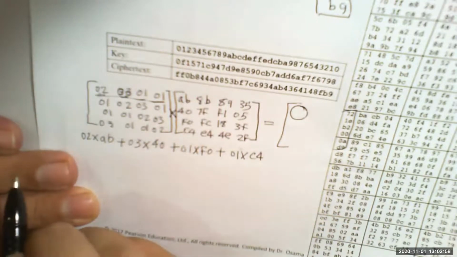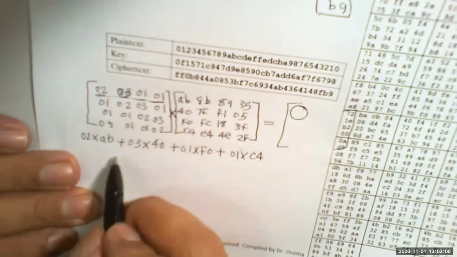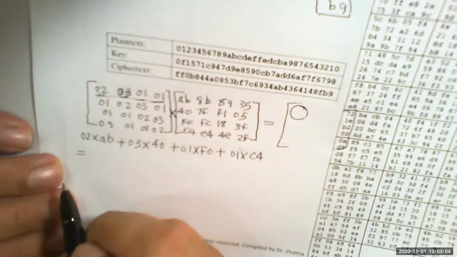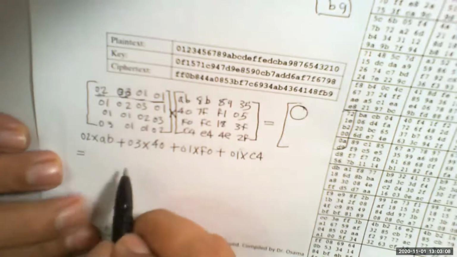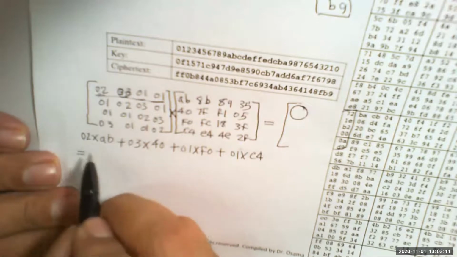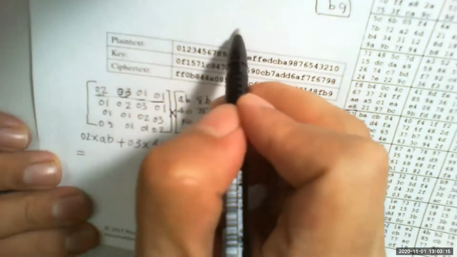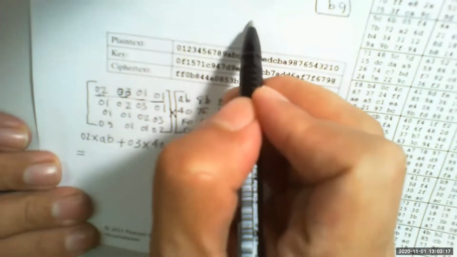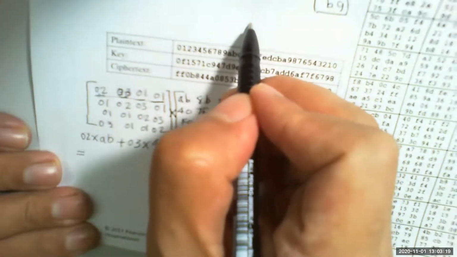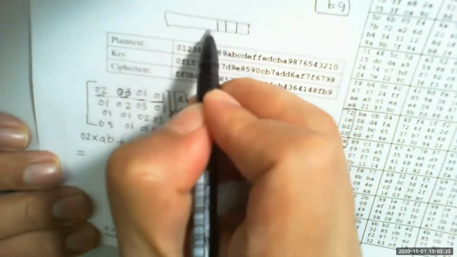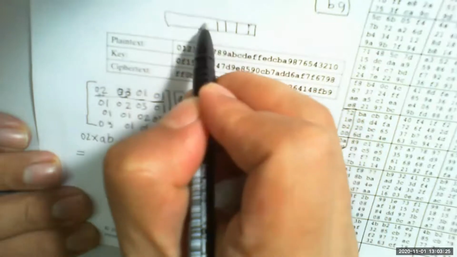This is the operation. But this operation is not done like that. I have to make it with GF multiplication or polynomial multiplication. So 02, I can know how to make it like, okay, let me take it like that. We have 8 places. For each byte, we have 8 places.